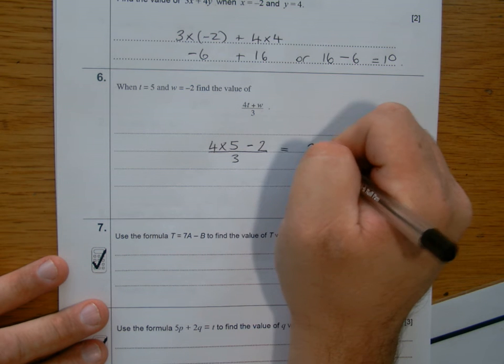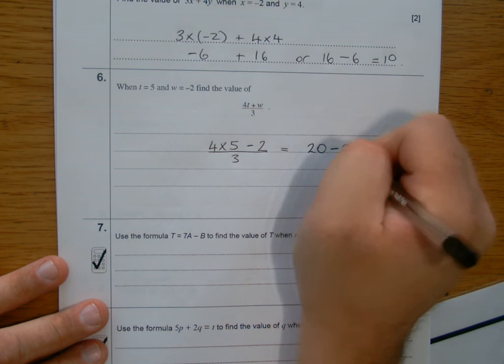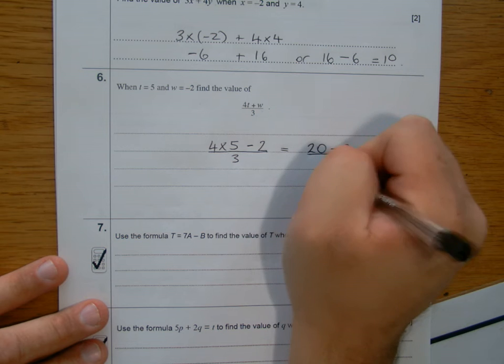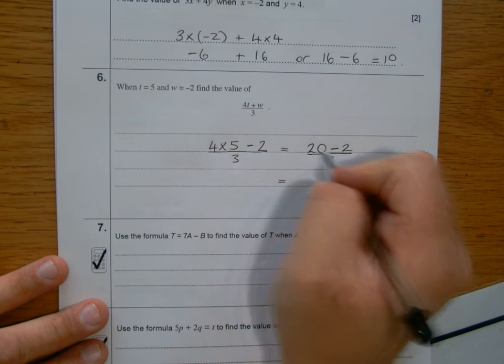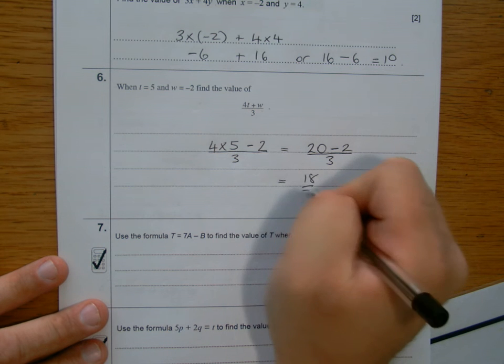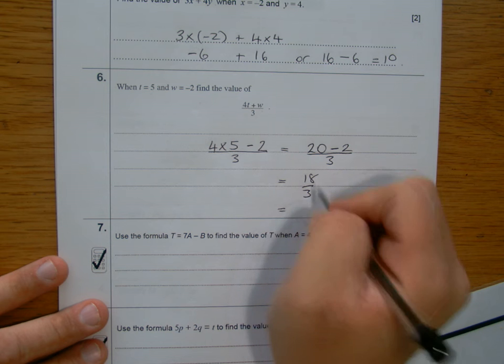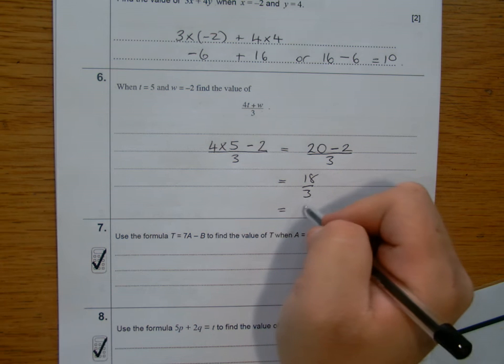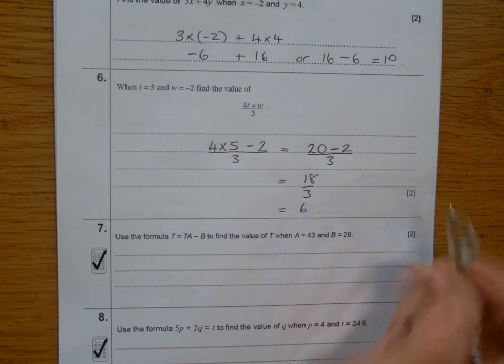So 4 times 5 is 20, take away 2, over 3. And then 20 take away 2 is 18 over 3. And we get 18 then divided by 3. Okay, so there's a division here and we have 6 as our answer.